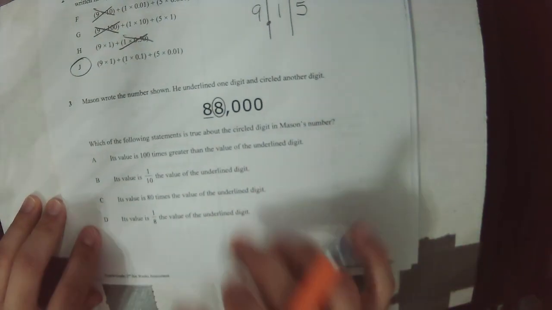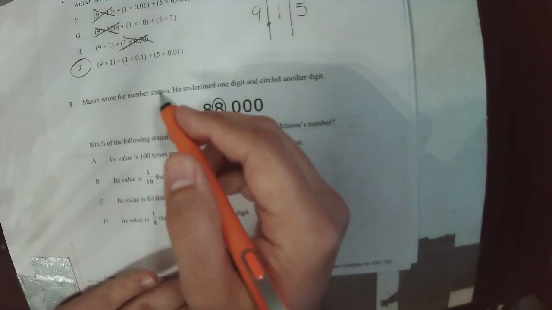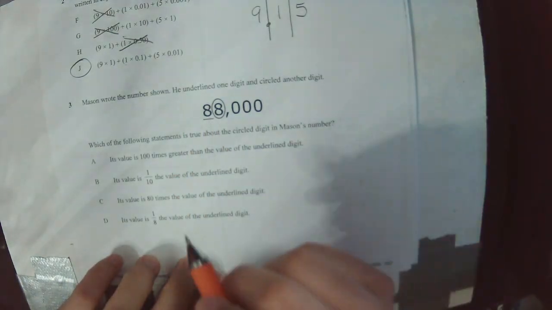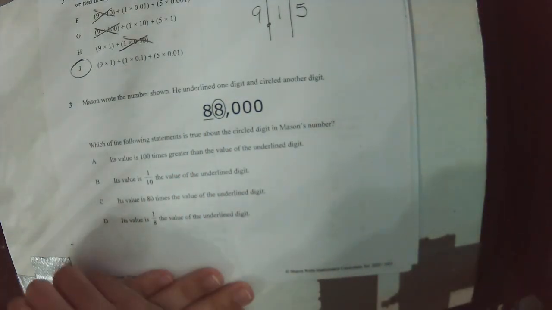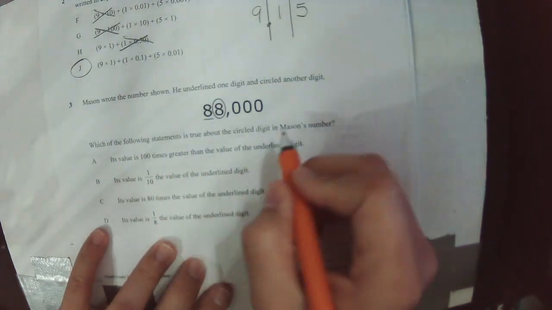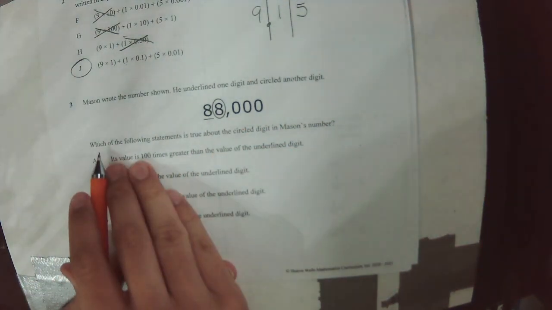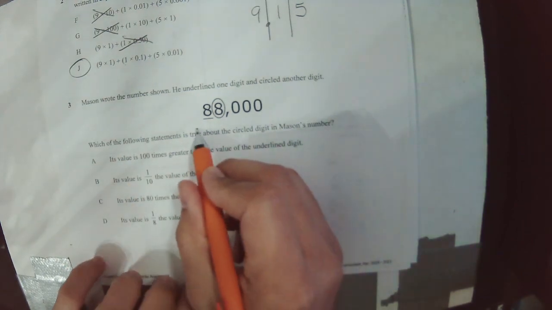And number 3, too, you said. Mason wrote the number shown. He underlined one digit and circled another digit. Well, you can check your test, Bella. So if you look at it, you'll be able to see what answers you picked. So he underlined one, circled the other one. Which of the following statements is true?